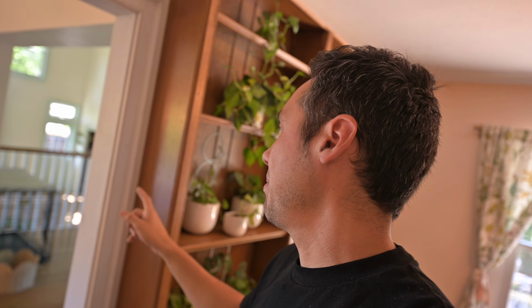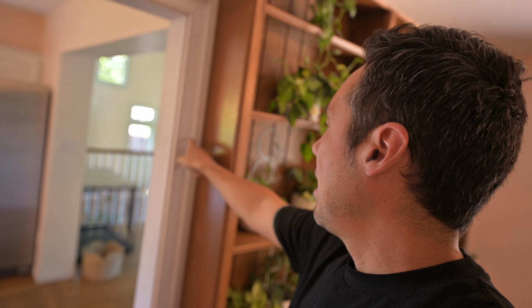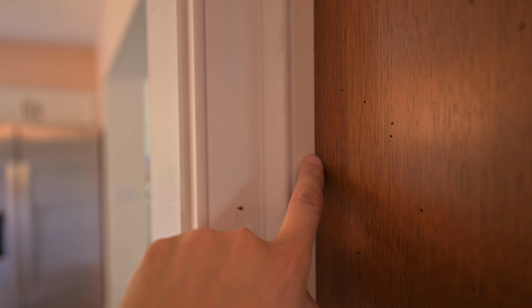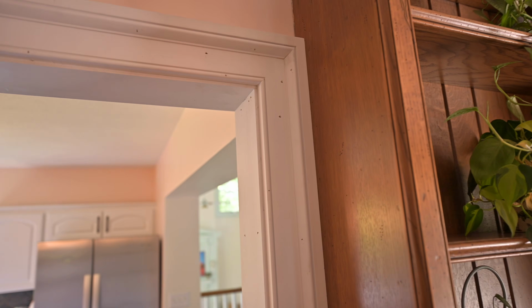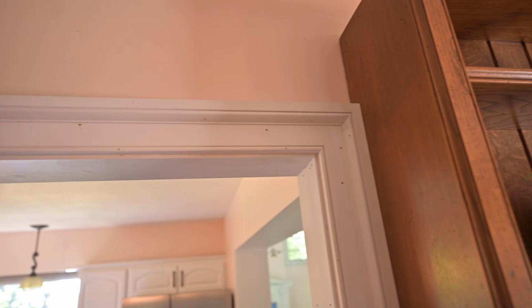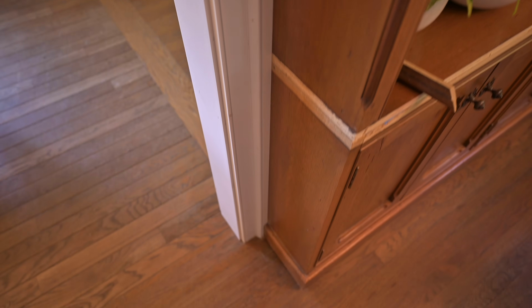But this looks amazing. I got that third piece on there. You can see it's the beaded casing, the Greek molding, and then the back band. And I always put that little Greek piece on separately. So this looks good. I got that nice crispy line all the way down.